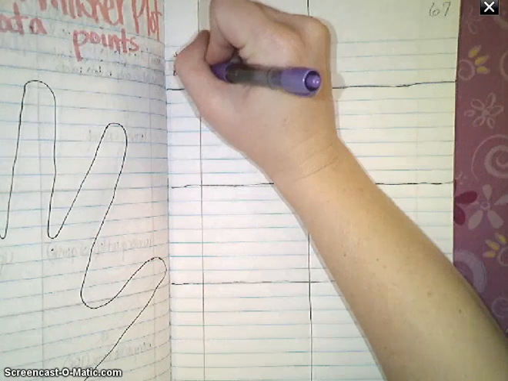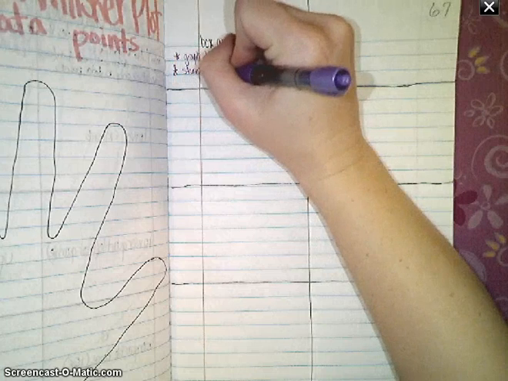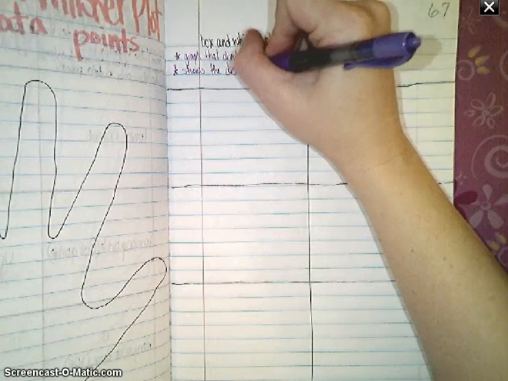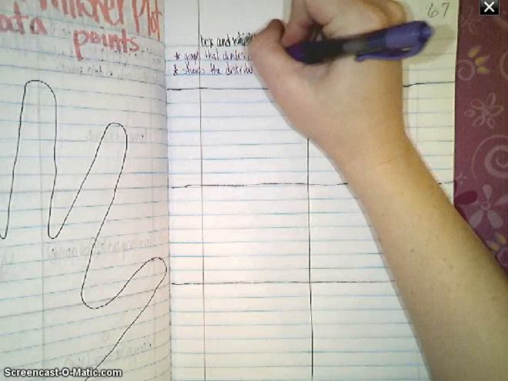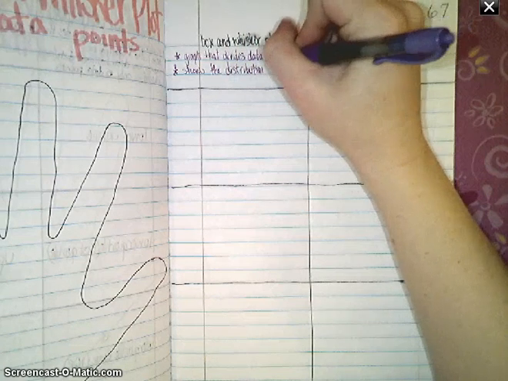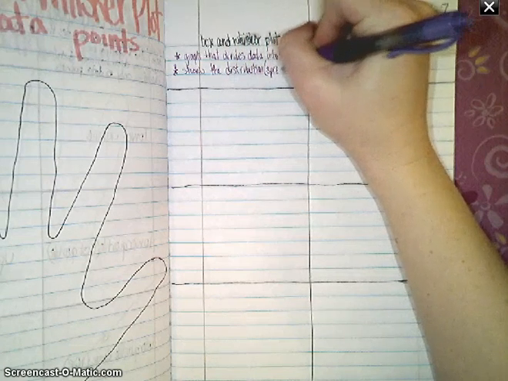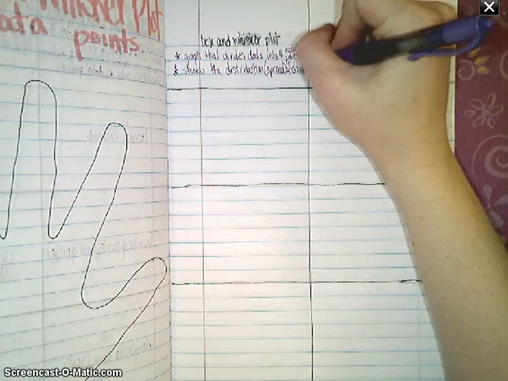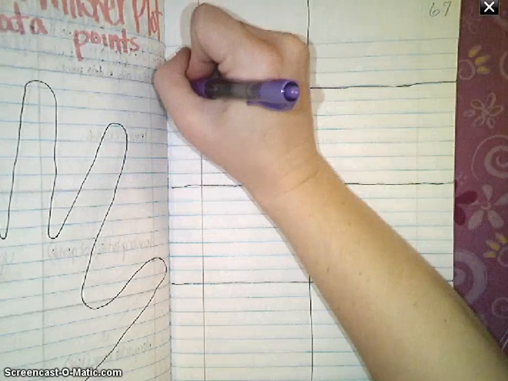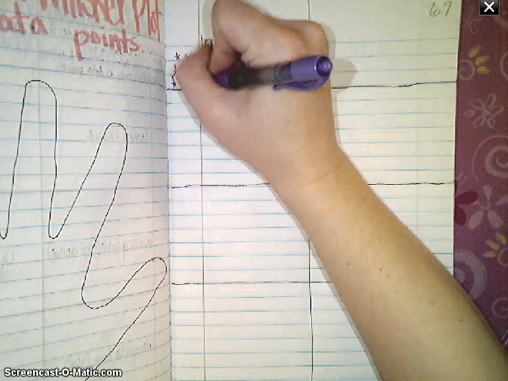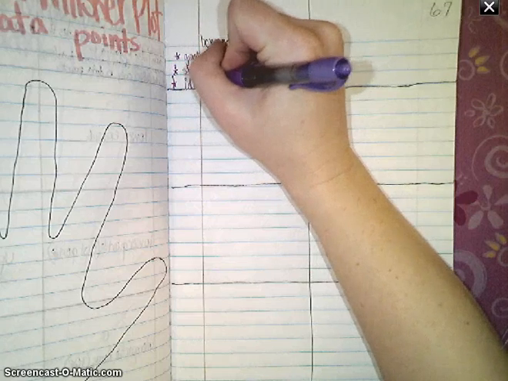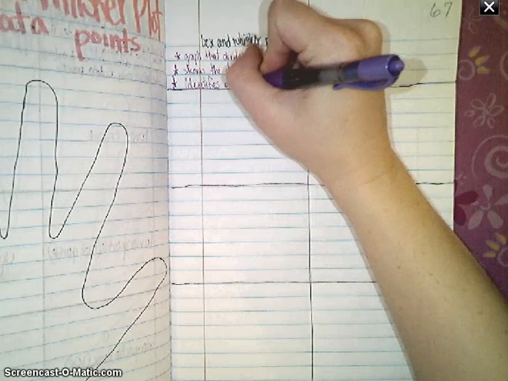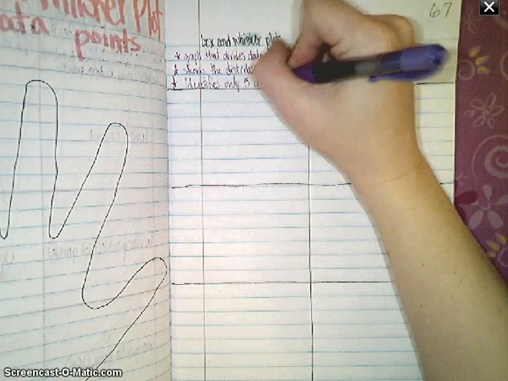It shows how the data is distributed, or spread out. And it identifies only 5 specific data points.